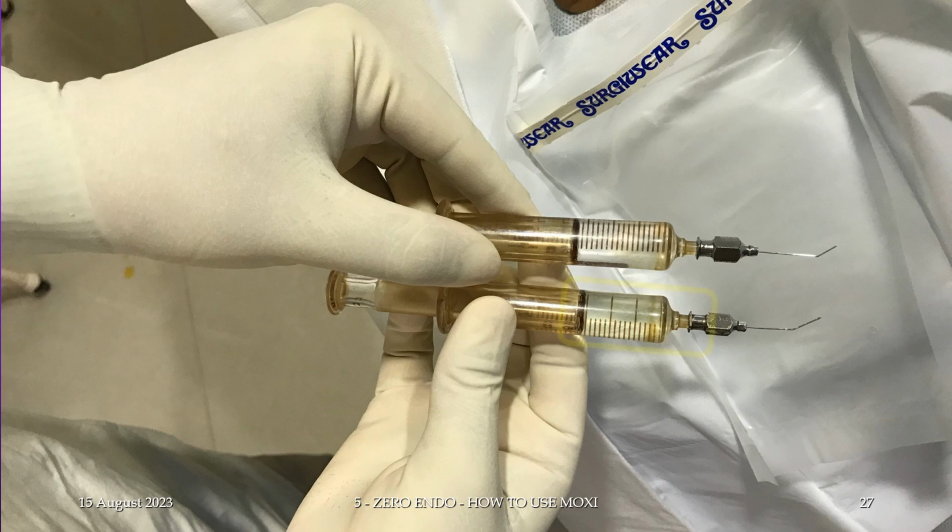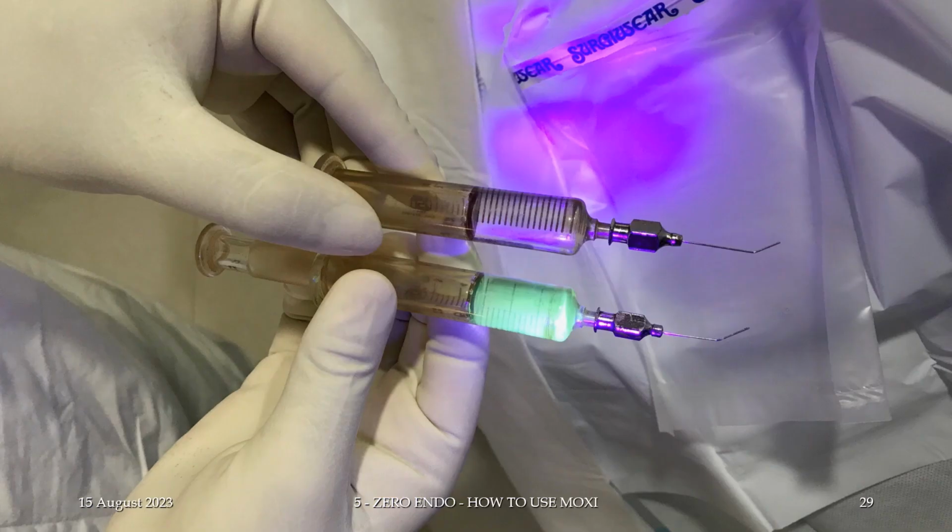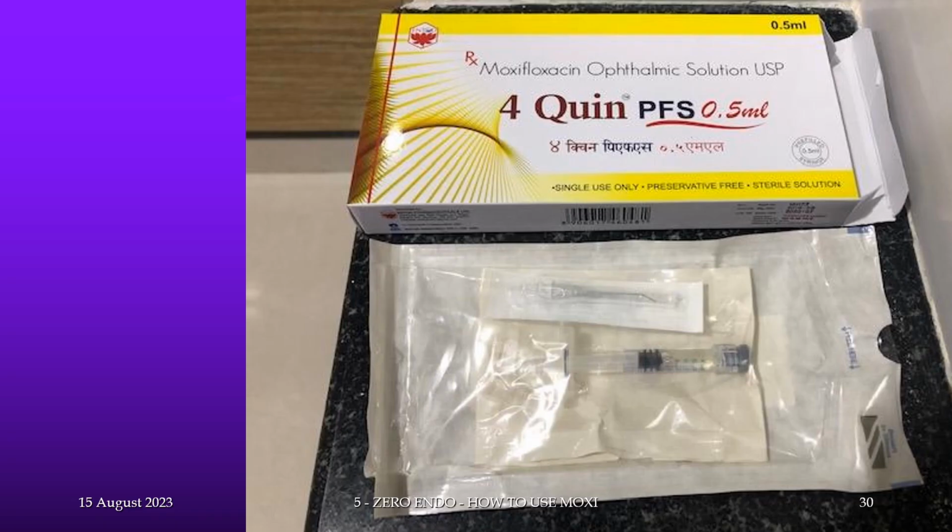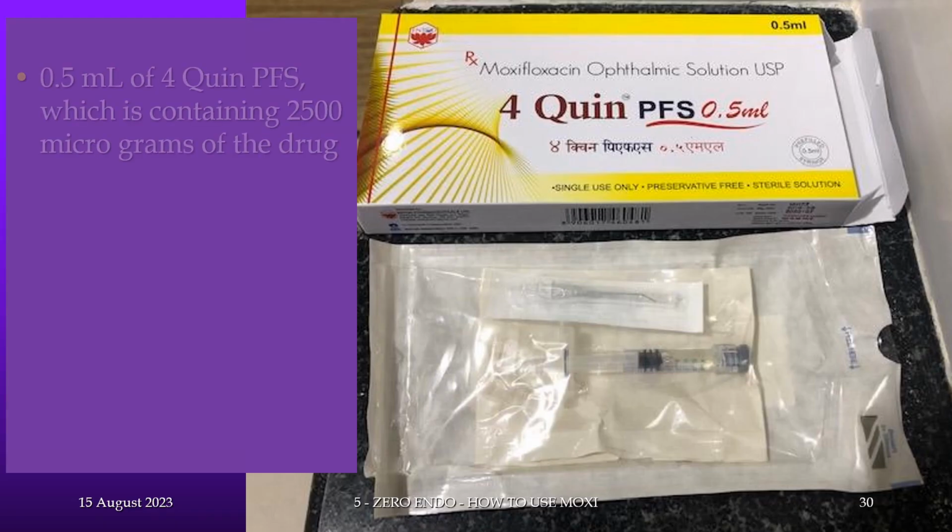Even after this dilution, it still is identifiable because it looks very faintly pale yellow. But if there is still any confusion in the minds of doctor or staff, we can just switch on the Moxi glow and we can instantly realize which syringe contains the diluted Moxi mix and which one contains the plain BSS. Injection 4-quin PFS from Entod is another excellent option.